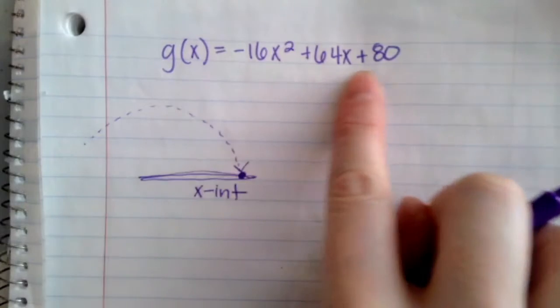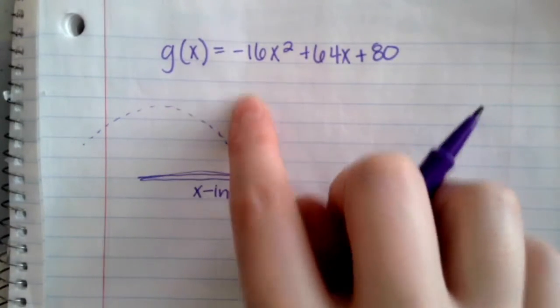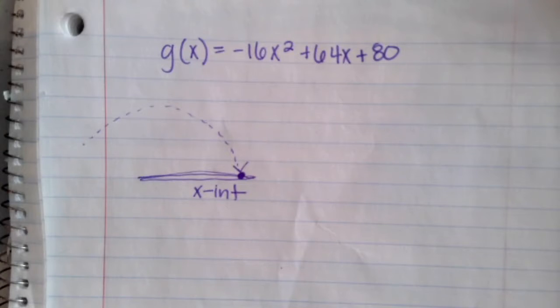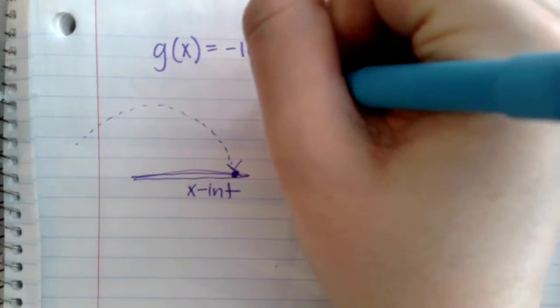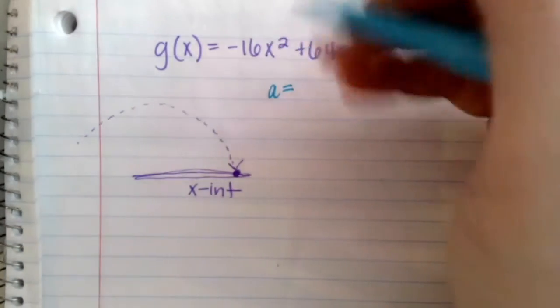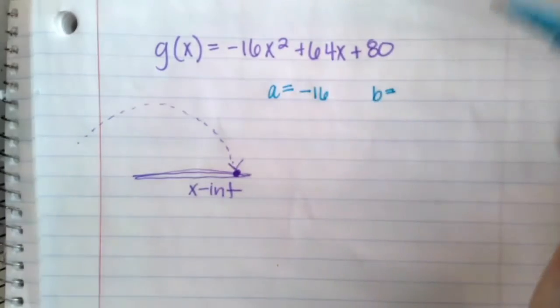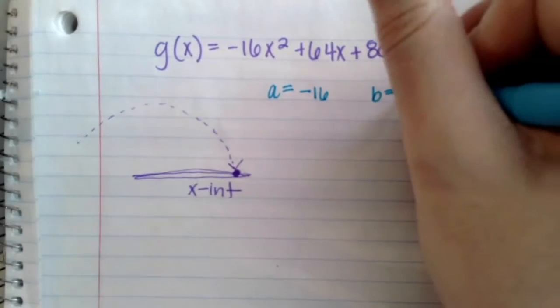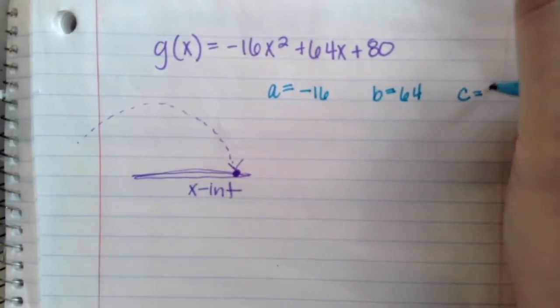And because this is pretty complicated and has big numbers, I want to use the quadratic formula to find my roots. So the first thing I want to do is identify a, b, and c. My a value is always in front of the squared term, so my a value is -16. My b value is always in front of the x term, so 64. And my c value is my constant, which is 80.